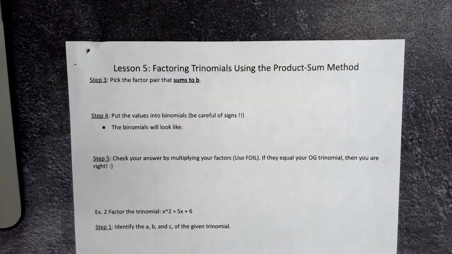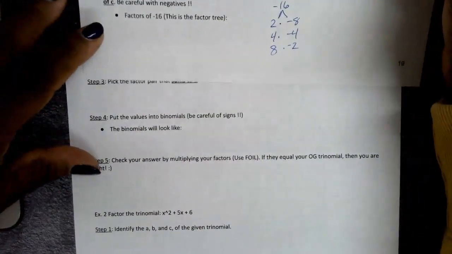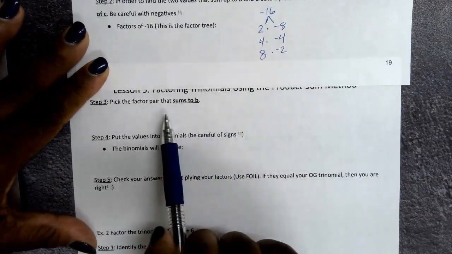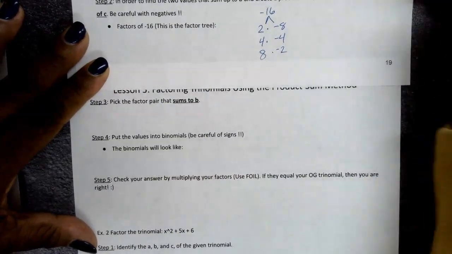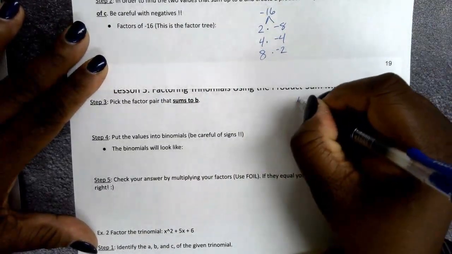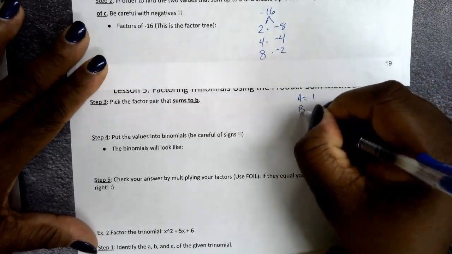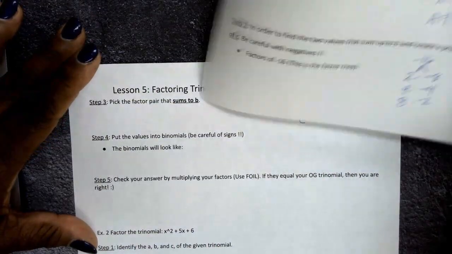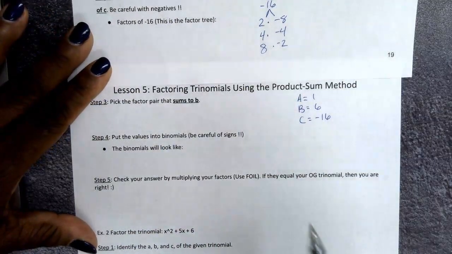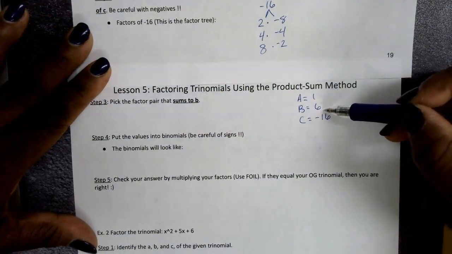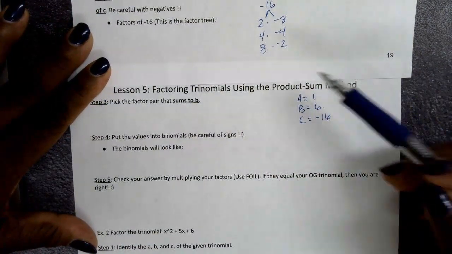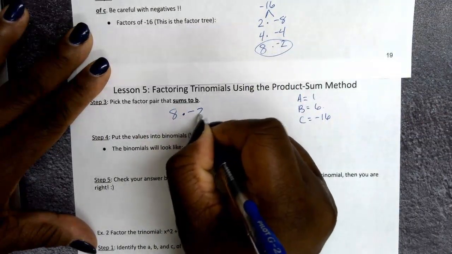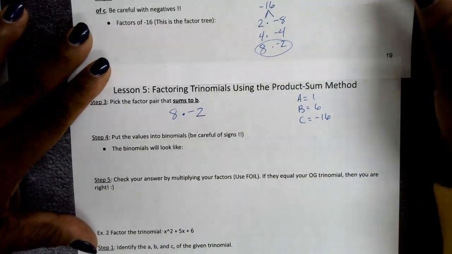Step 3 says pick the factors, right? Looking at our factors, we know that they have to sum up to b. B we found out was 6. So let's put that here. A equals 1, b was 6, and c was negative 16. Now that we have that, we have our factors here. Which one would you think equals positive 6? If we take 8 and negative 2, those are the values that sum to b.